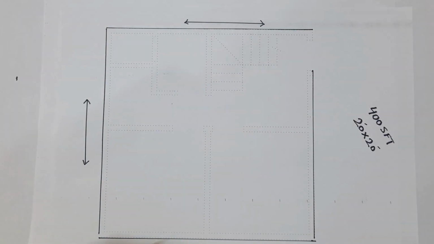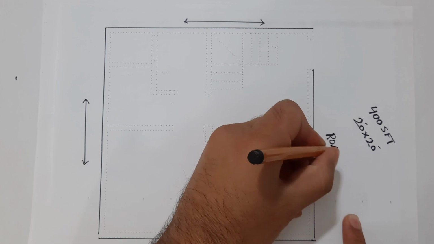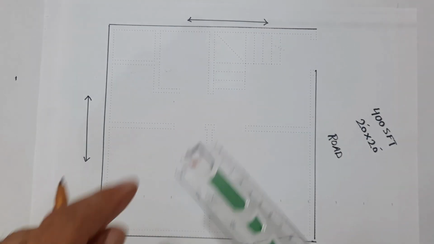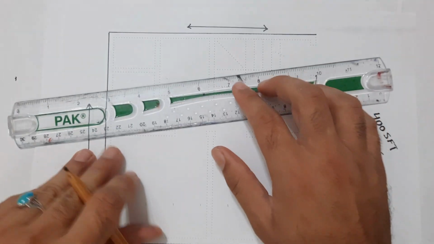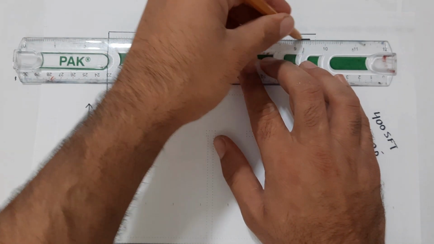Okay, this is road side. Okay, this is road. Now guys, the wall thickness is 6 inches or 0.5 feet, you can say.